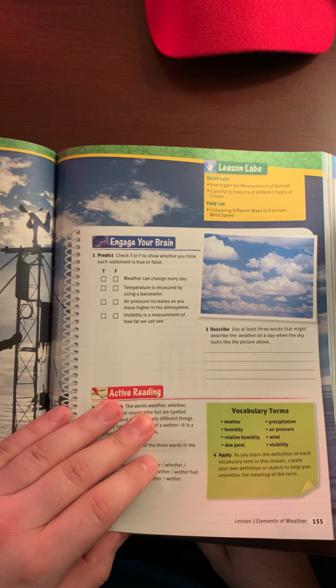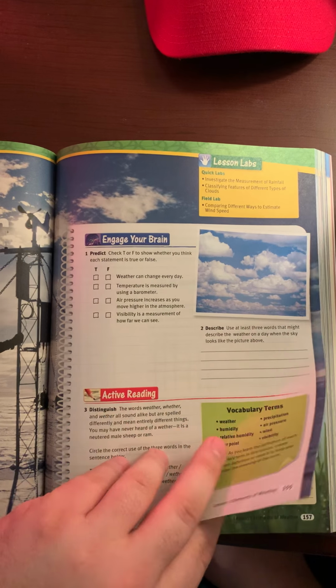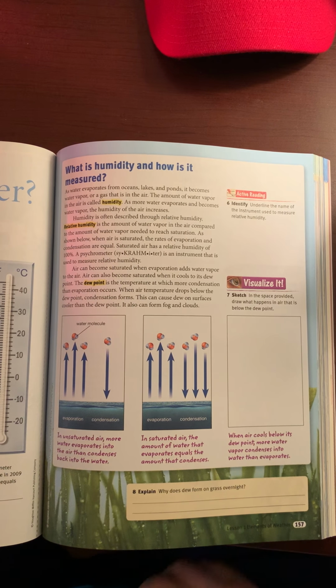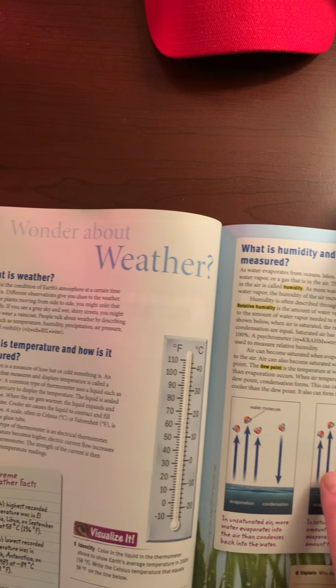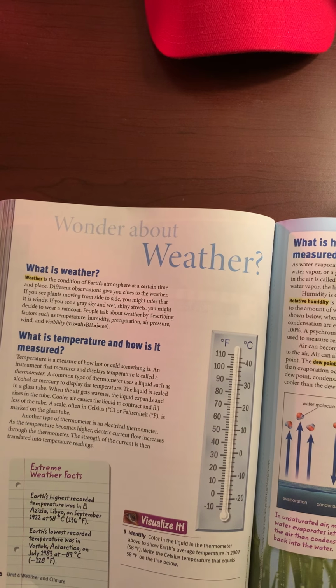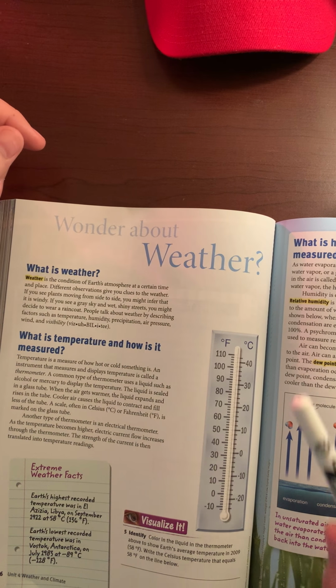Lesson 1, Elements of Weather. So let's look. Pardon my cough again.